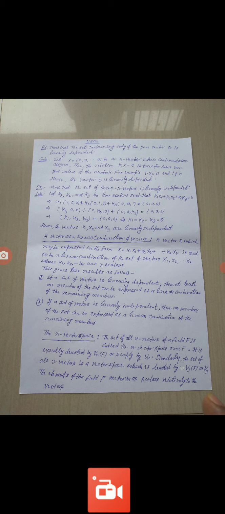This gives two results as follows. Number one, if a set of vectors is linearly dependent, then at least one member of the set can be expressed as a linear combination of the remaining vectors. Means if the set of vectors is dependent, then at least one vector may be expressed as a linear combination of the other vectors.